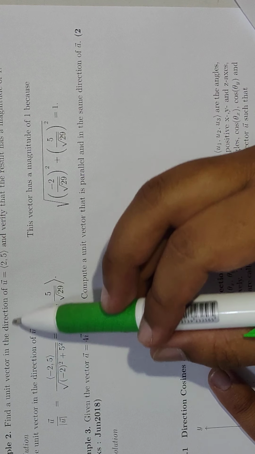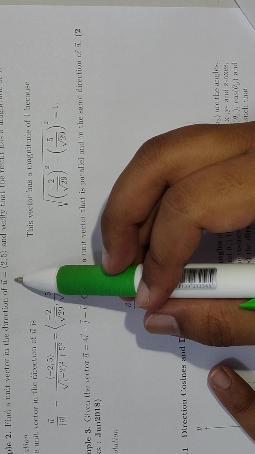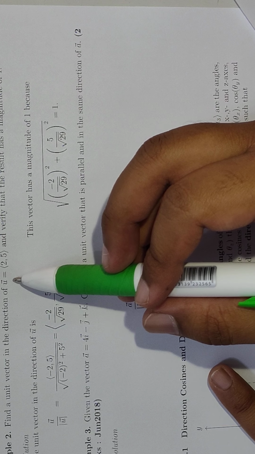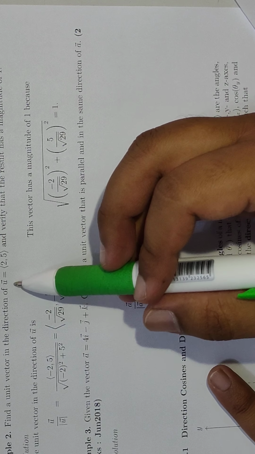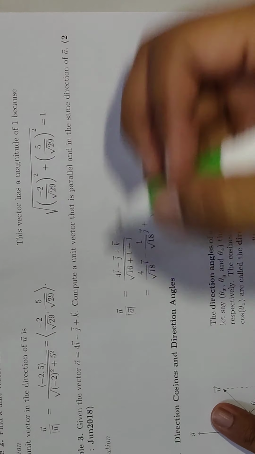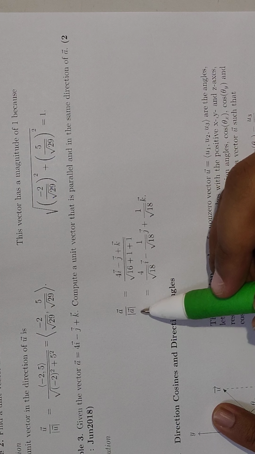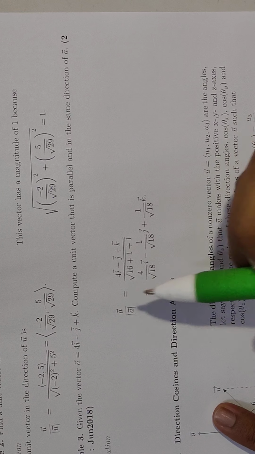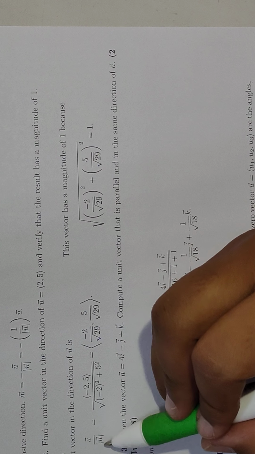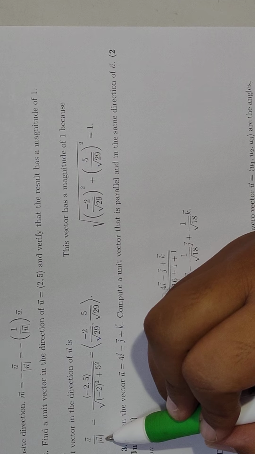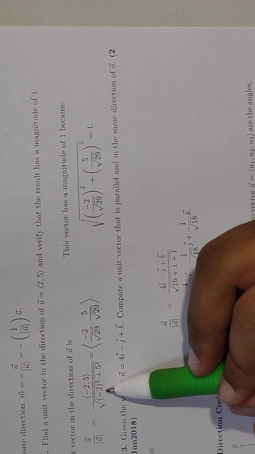The unit vector must depend on one given vector. When it gives u, how do we find the unit vector? It will be u divided by the magnitude of vector u. That's how we get here.